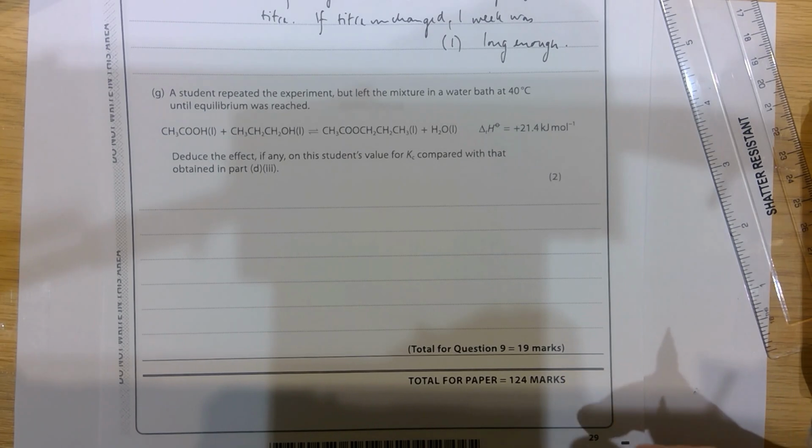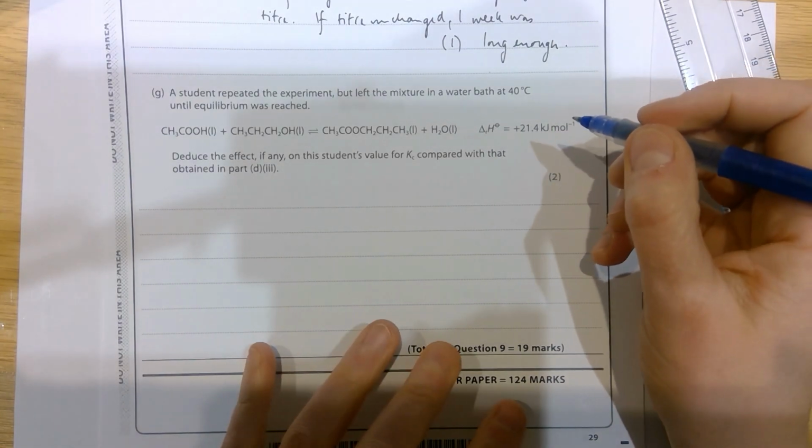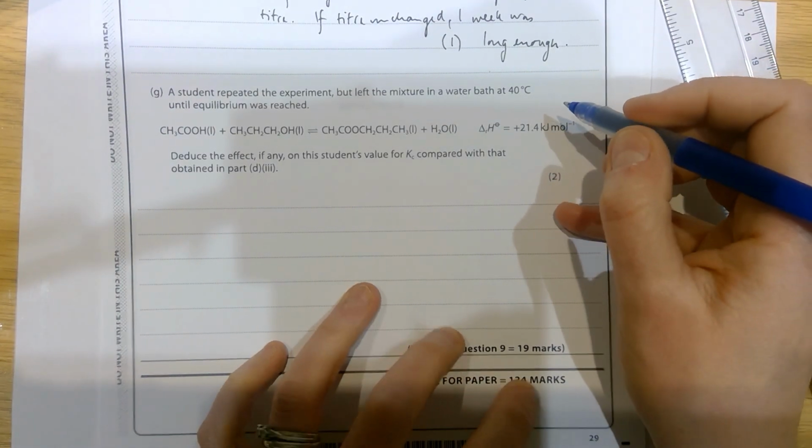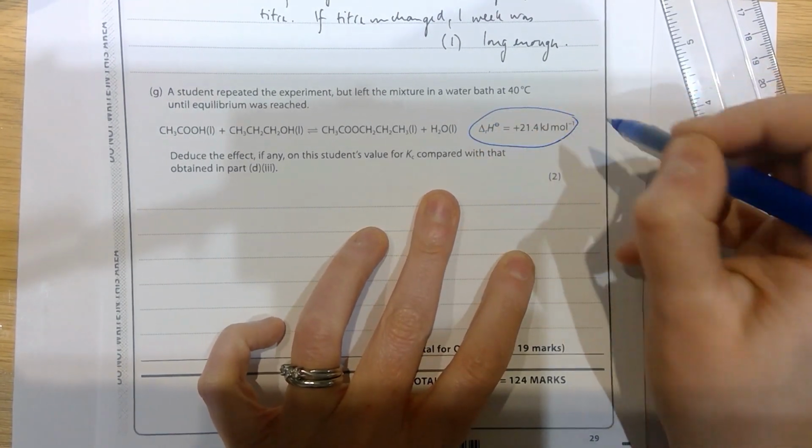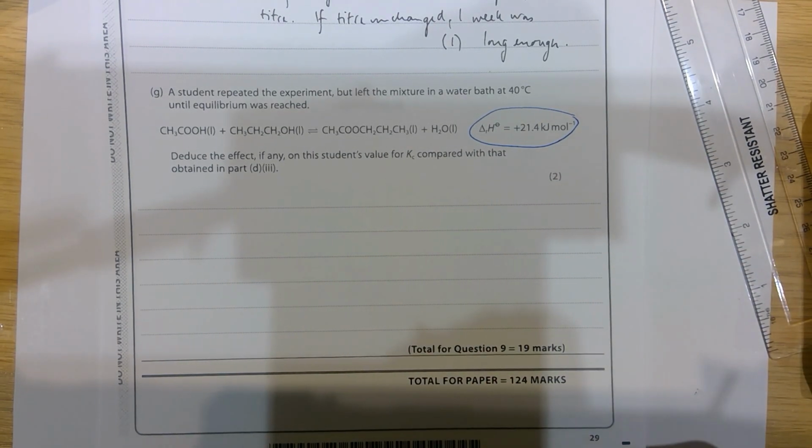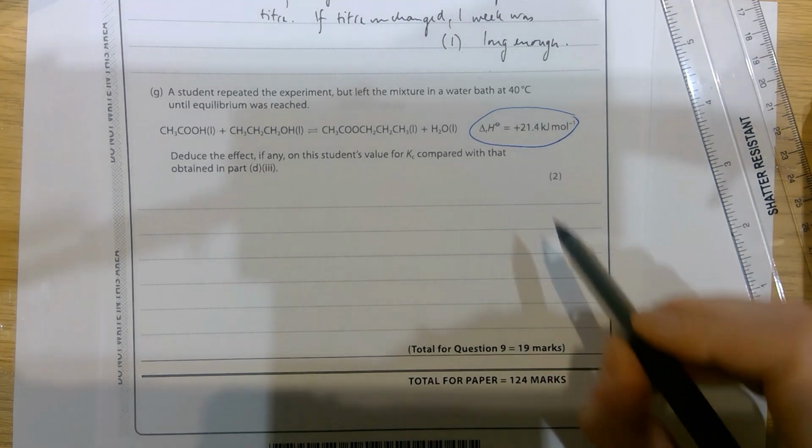Okay, student repeated the experiment, left the mixture in a water bath until equilibrium was reached. Describe the effect on this student's value for Kc. Okay, so Kc, you know the equilibrium constant isn't affected by any conditions apart from temperature. So temperature does affect it, and we're told the delta H for the reaction, so we should be using that.